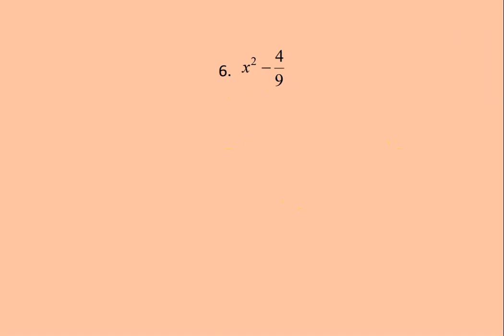In this binomial, we have a fraction, but as long as each part of the fraction is a perfect square and the rest of the criteria is met, we can still use difference of perfect squares. Well, 4 is a perfect square, 9 is a perfect square, x squared is a perfect square, and it's a difference. So we can use difference of perfect squares.